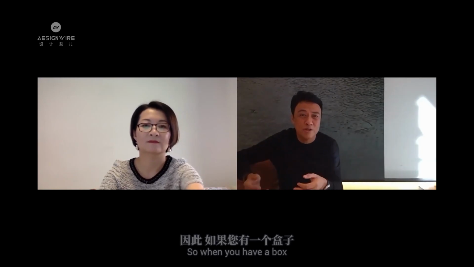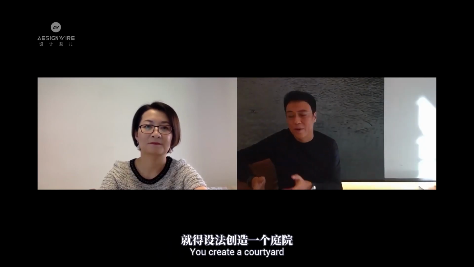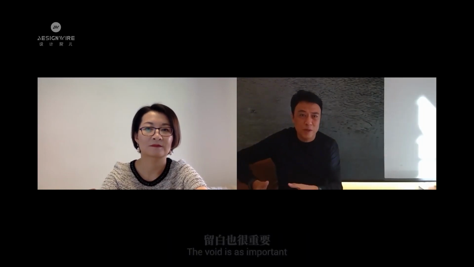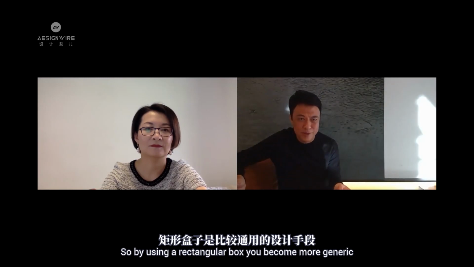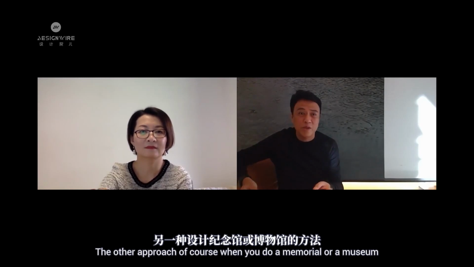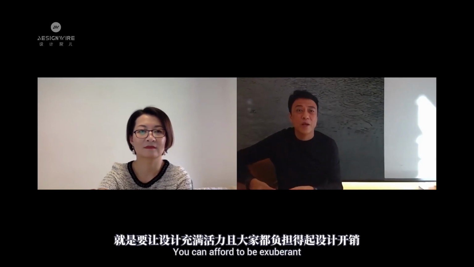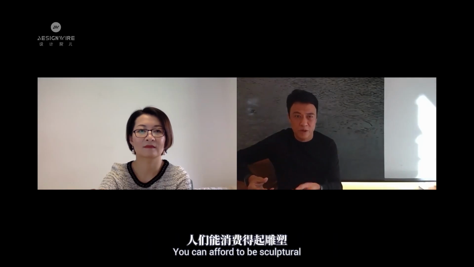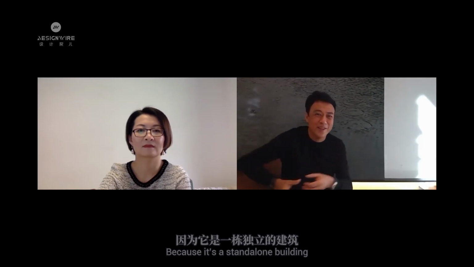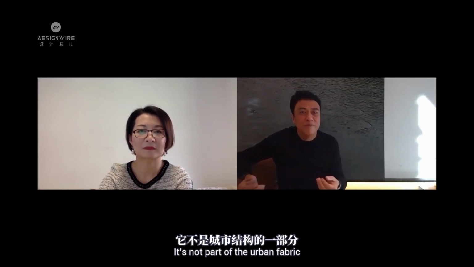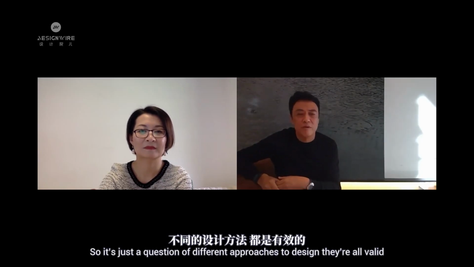So when you have a box and you arrange them in a certain way, you create a courtyard, you create a garden, you create a sense of center. So for me, the void is as important. By using a rectangular box, you become more generic. The other approach, of course, when you do a memorial or a museum, you can afford to be exuberant, you can afford to be sculptural because it's a standalone building. It's not part of the urban fabric. So it's just a question of different approaches to design. They're all valid.